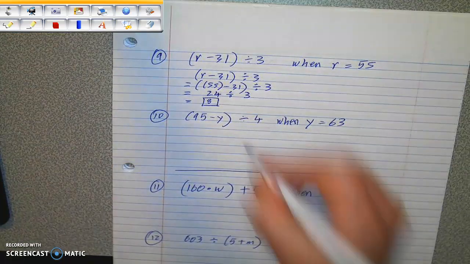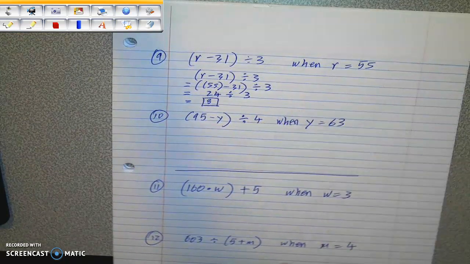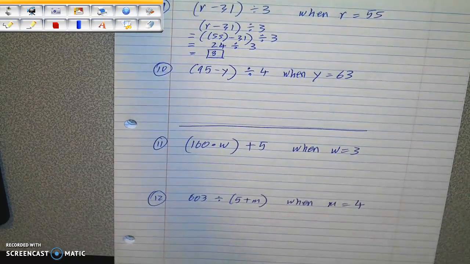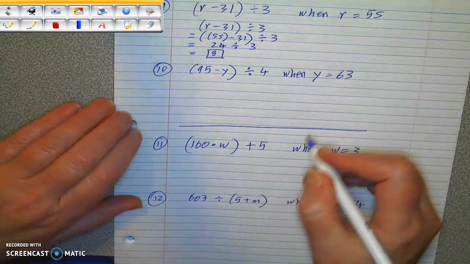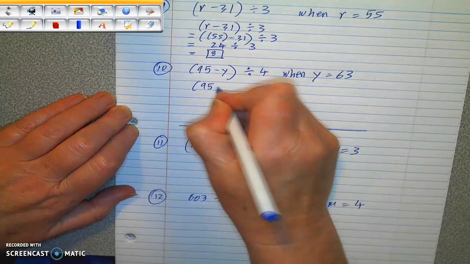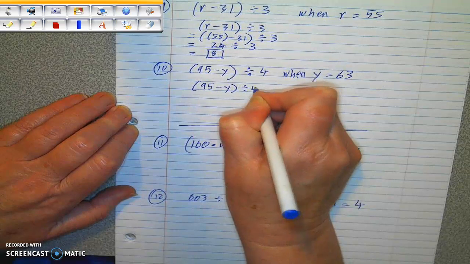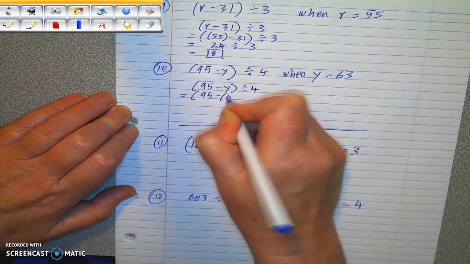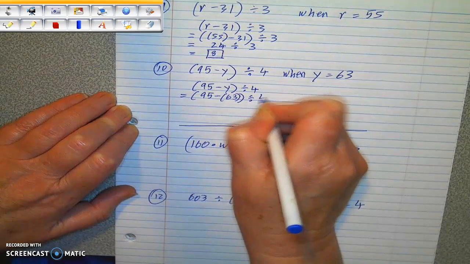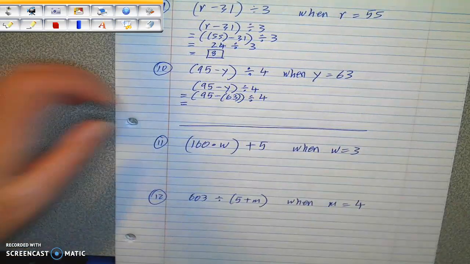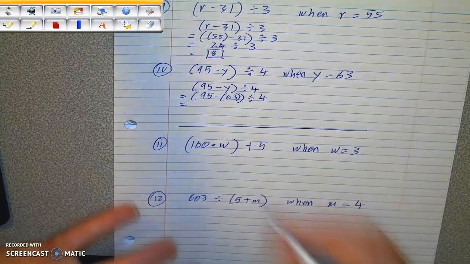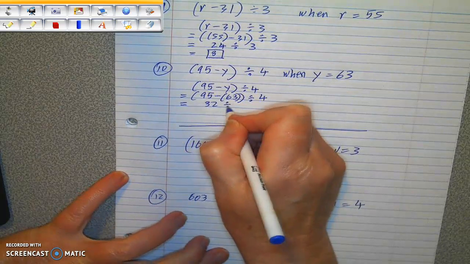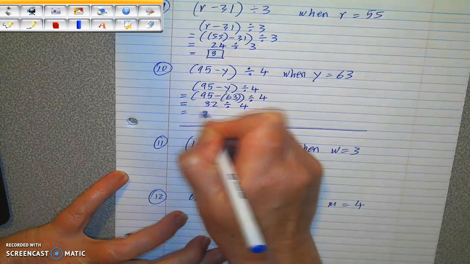I'd like you to try number 10. 95 minus y, divided by 4, when y is 63. Okay, let's take 63 from 95. We get 32 divided by 4, and that's going to be 8 as well.